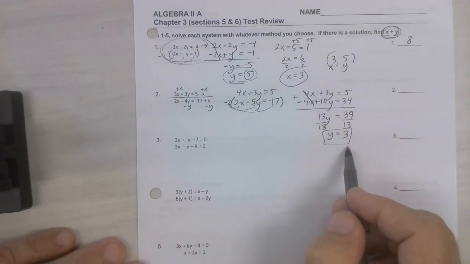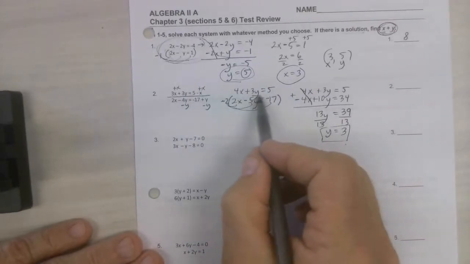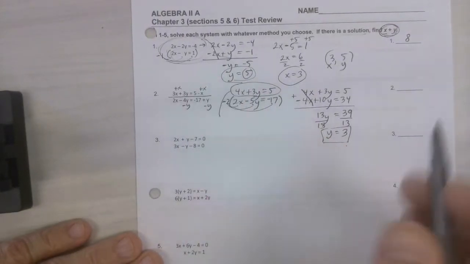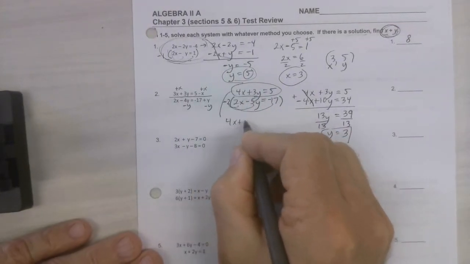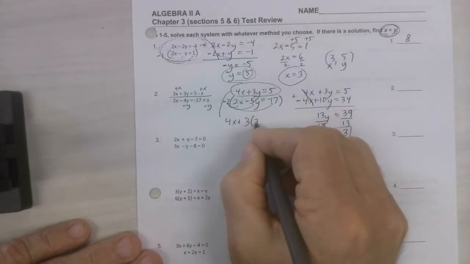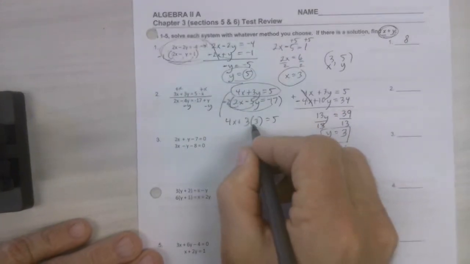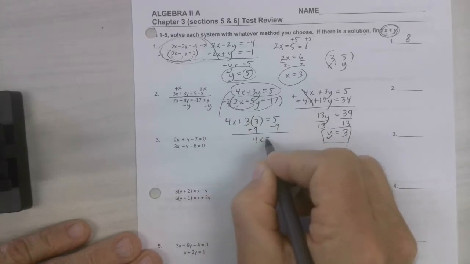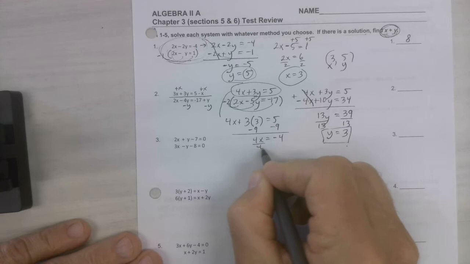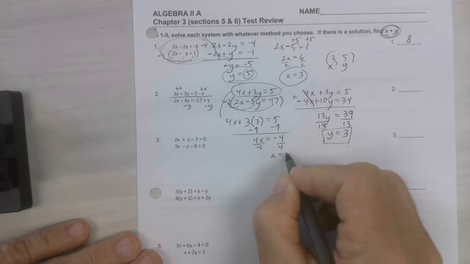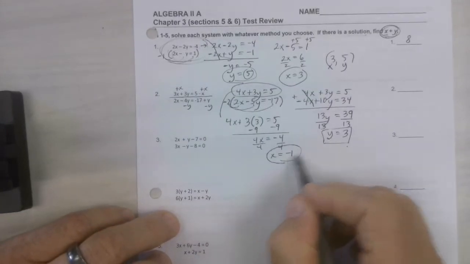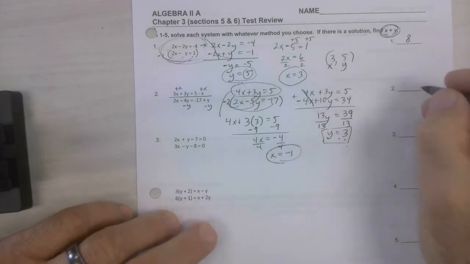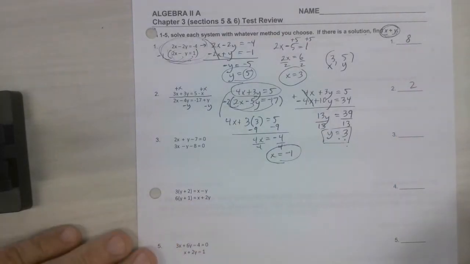I'm going to plug this in the easiest place that I can find, so I'm just going to plug it in here, and so I get 4x plus 3 times whatever y is equals 5. Now that's 9, so I'm going to subtract 9 from both sides. So I get 4x is -4, divide by 4, divide by 4. I get x is -1. So there's my x, there's my y. If I add those together, I get 2.